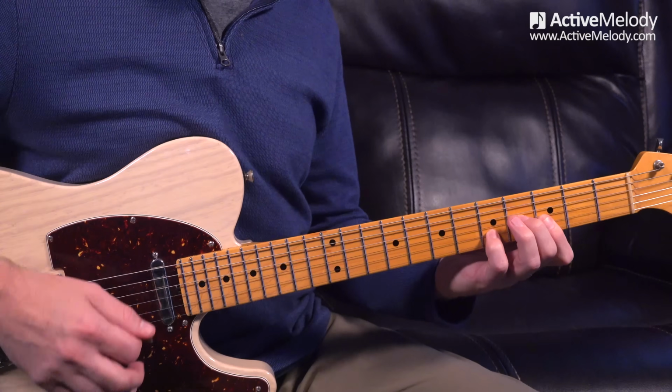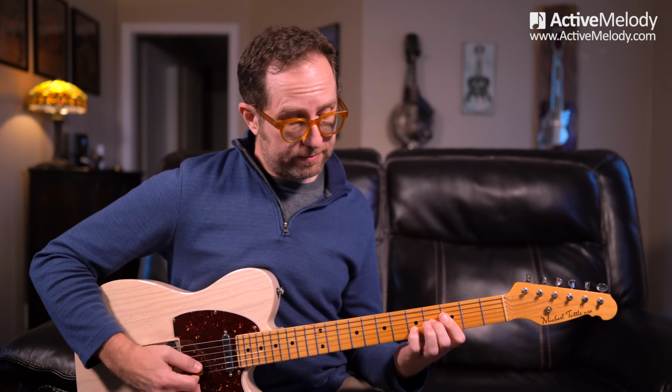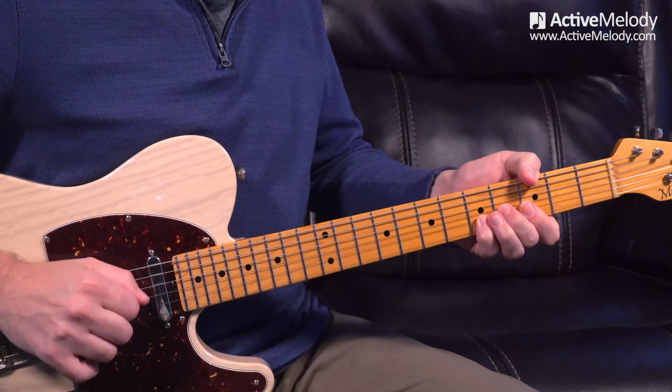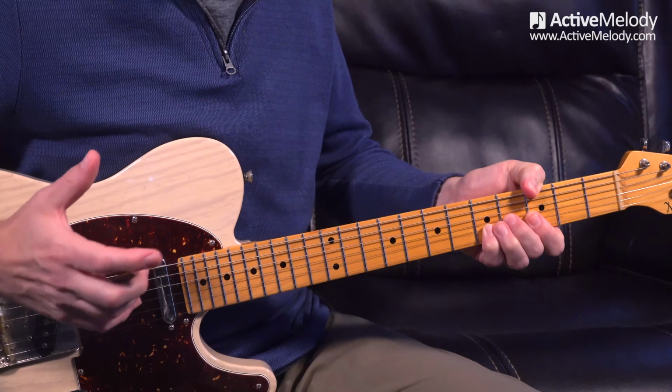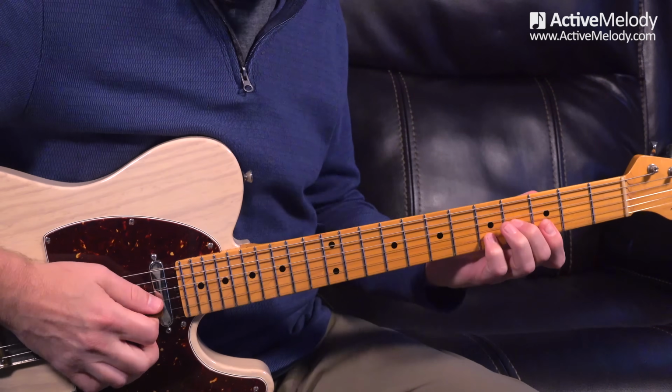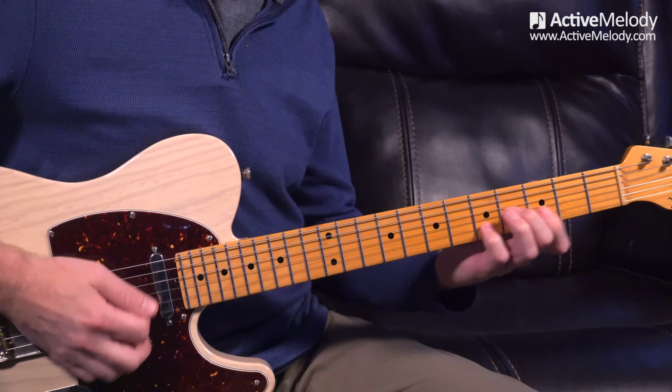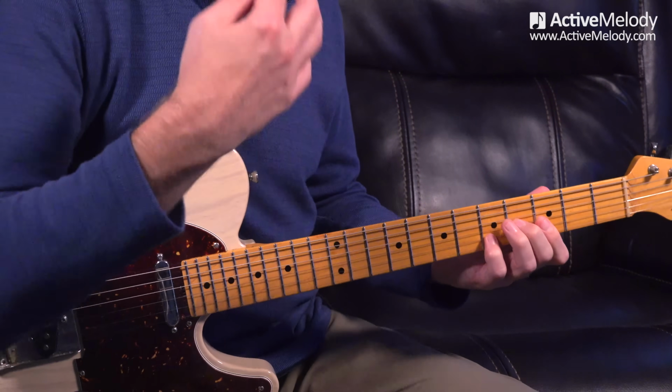Now I realize that's not a proper G6. A proper G6 would have 4 notes, right? It would be more like that. But the truth is, you can take any of those 4 notes and play them in unison, and you're still playing a version of a G6. This would work just fine over a jam track that had a G in it. Or if I was playing along with a band and everyone else is playing a G chord, if I play this on top of it, I'd be playing a G6.